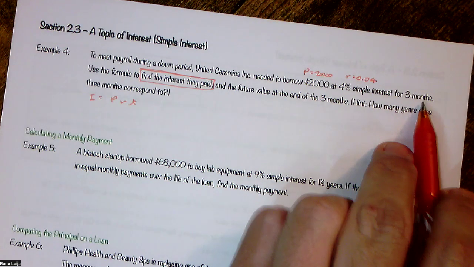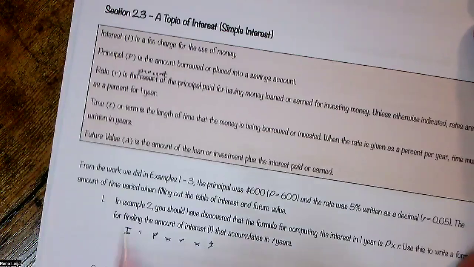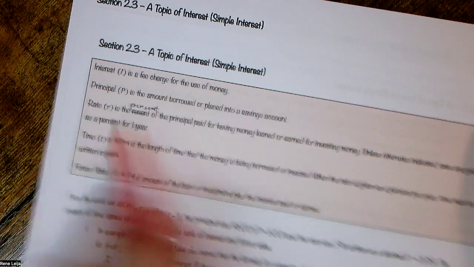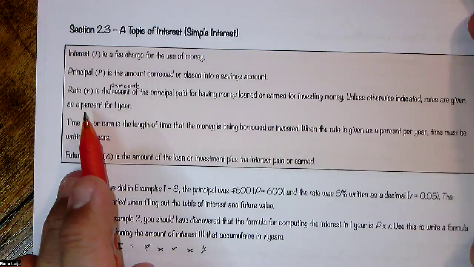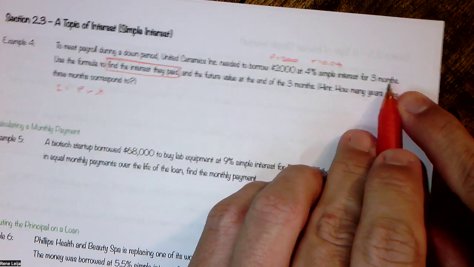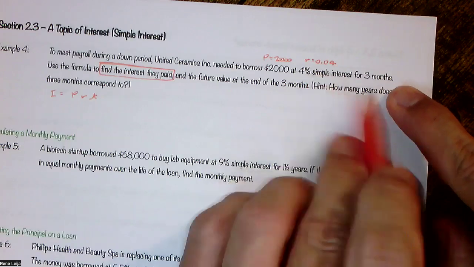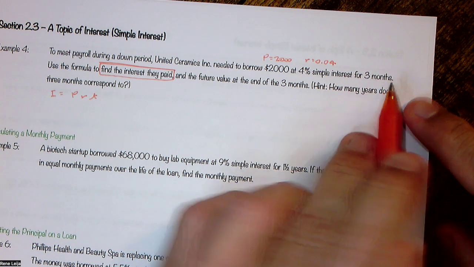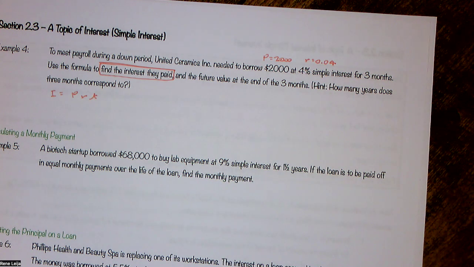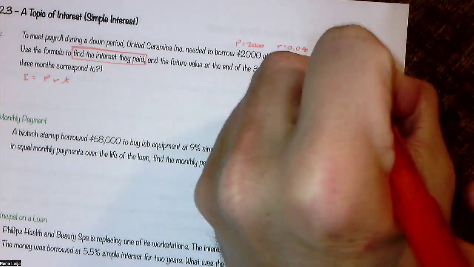They told me that my interest rate, if we look back, here it is. So look at the rate. Unless otherwise indicated, rates are given as a percent for 1 year. Rates are given as a percent per year. But here, time is in months and it doesn't match the years. Well, this is easy to convert. Anytime that you're given months, divide it by 12, because there's 12 months in 1 year, and that will give you the right value.